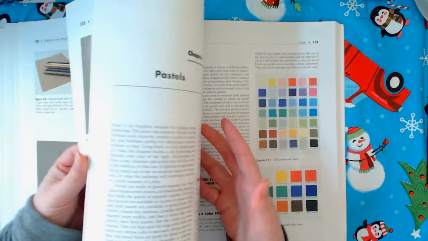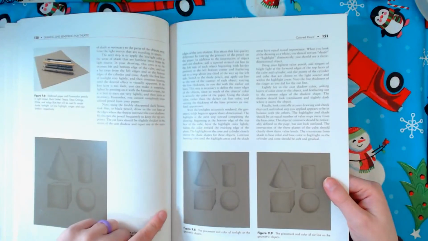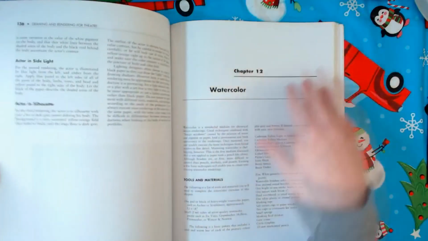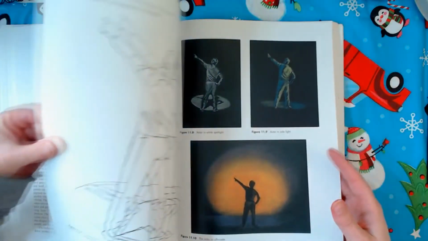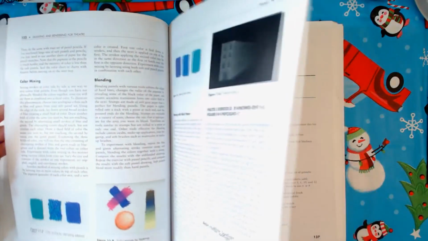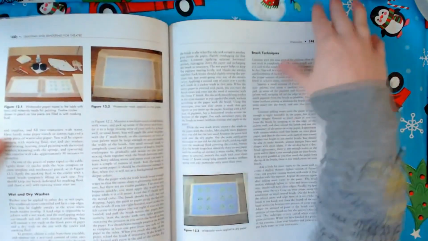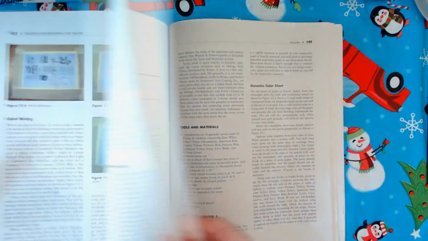So there's pastels, I think markers, and this one was the colored pencil chapter. There's a watercolor chapter, and it gives you different techniques and tips for each medium. So I find this book very helpful.